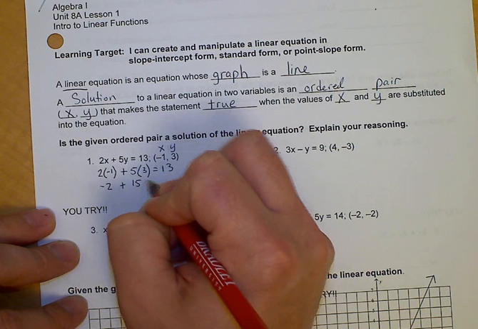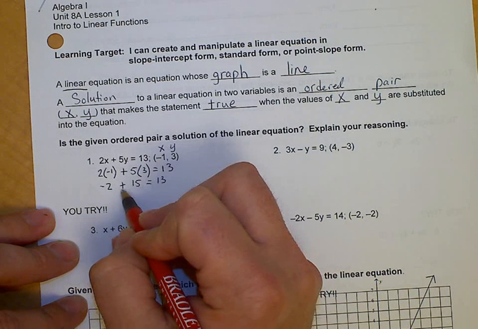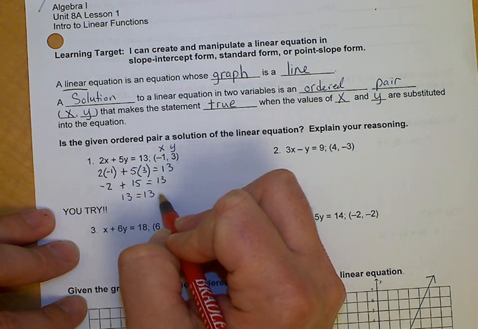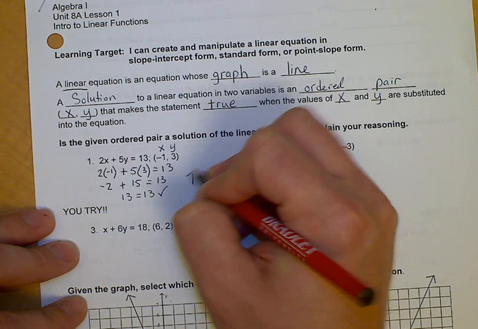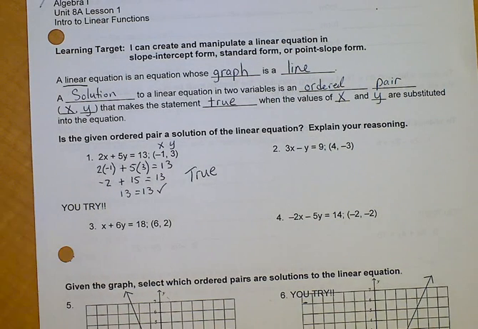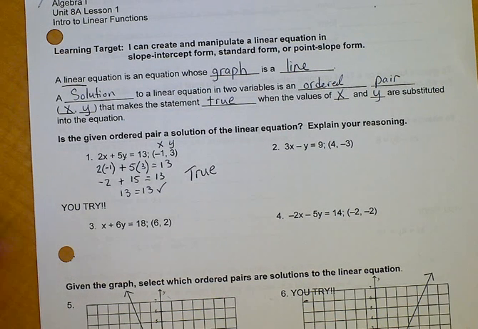Okay, so 2 times -1 is -2, plus 5 times 3 is 15. I want to know, does that equal 13? -2 plus 15 is 13. Okay, so those equaled each other, so that is true. I put my little check there so I know that it equals. So what that means is that that is a solution, and when it's a solution, it just means it's a point on the graph. Alright, and we'll see that a little farther down in 5 and 6.